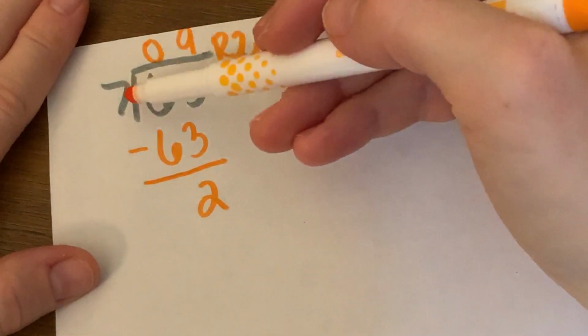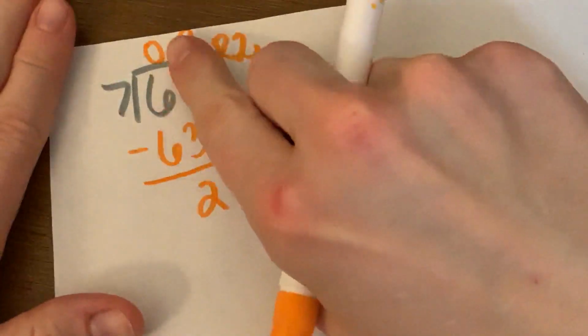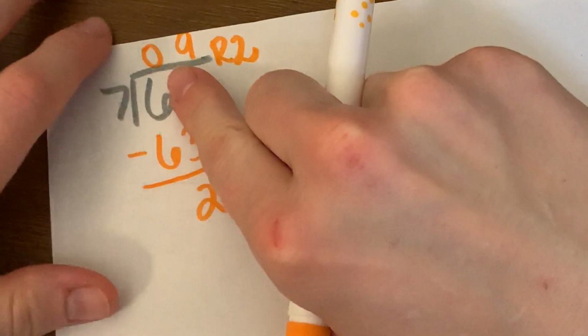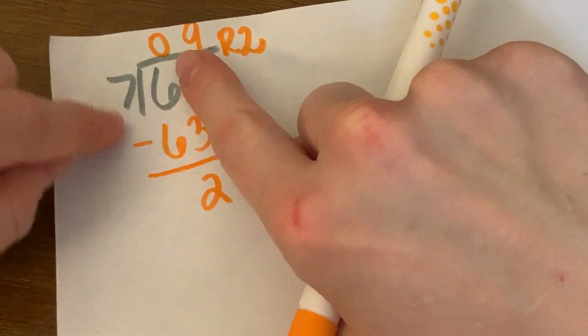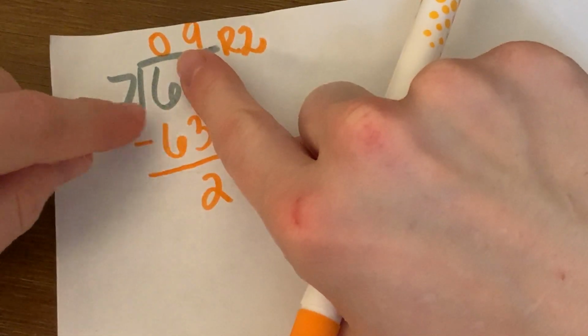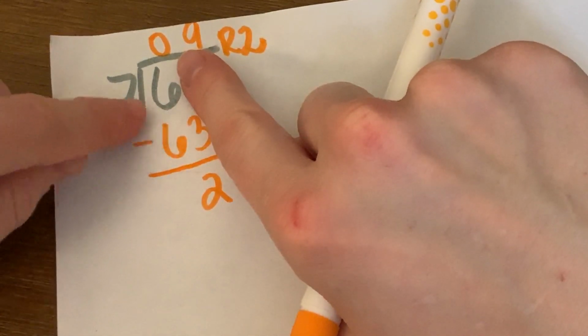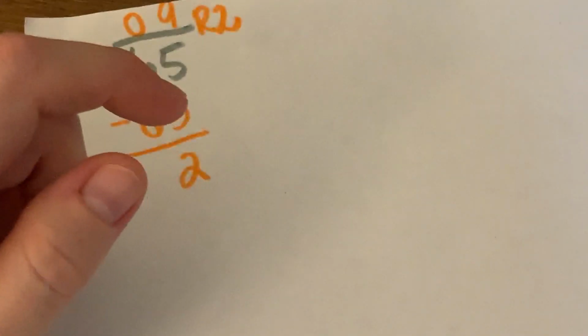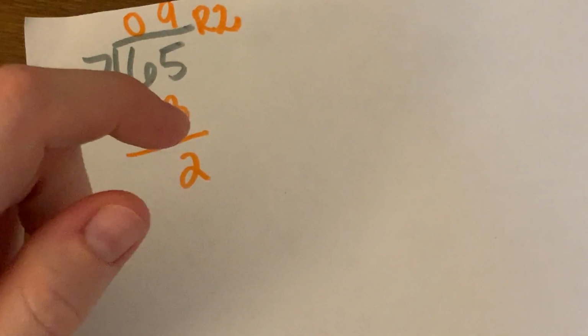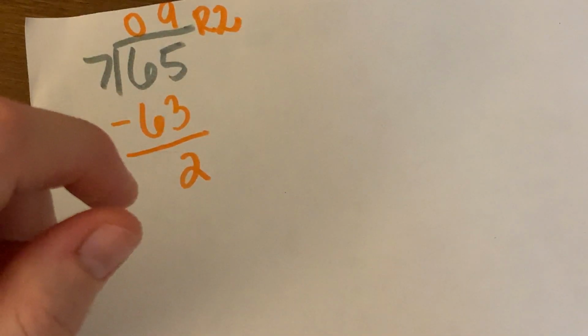Okay? All I'm doing is skipping over this first number. I can put the 0 there or not, it doesn't matter. And then just moving over to here, I'm skipping over this because the 7 is too big to fit into the 6. Okay? So let's go ahead and try another one. I'm going to let you try this one on your own.